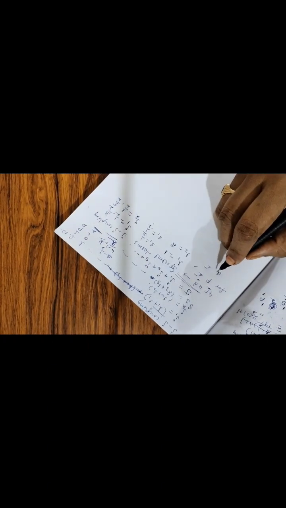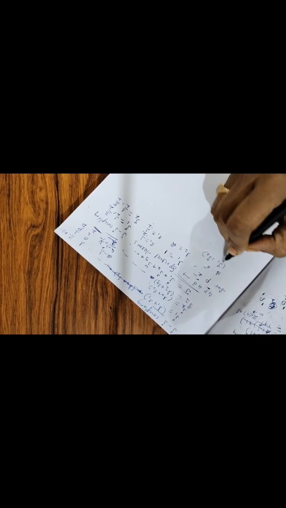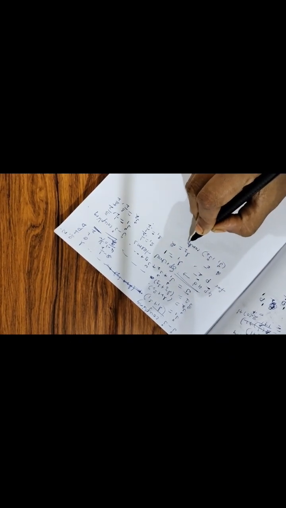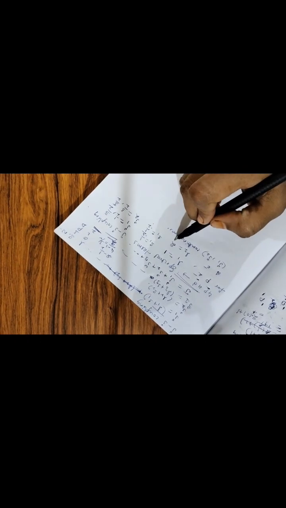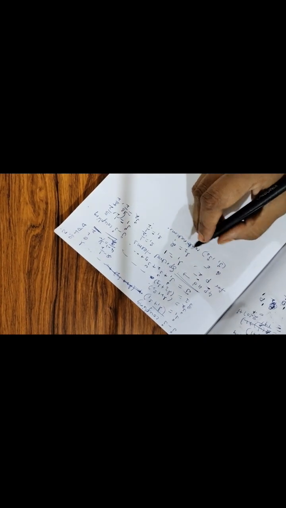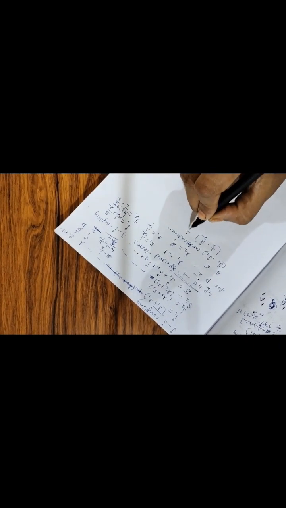Okay. So now let us write the j1, j2 combinations between these two. How will we write? 1 by 2, 3 by 2. Next, 1 by 2, 5 by 2.